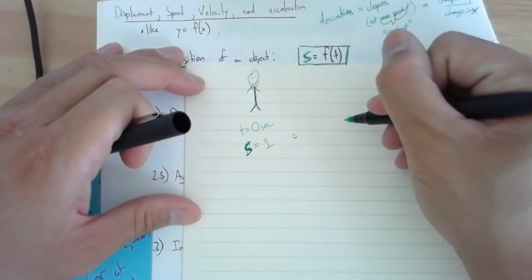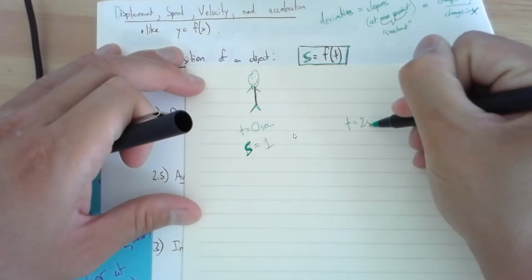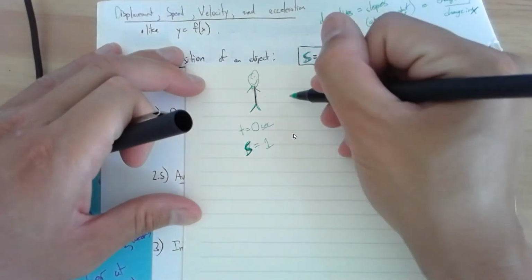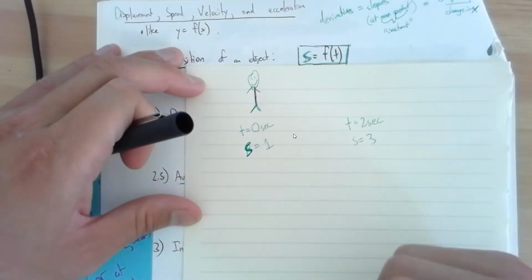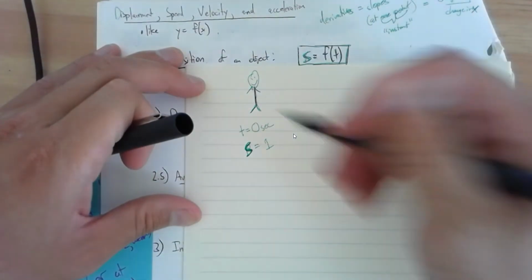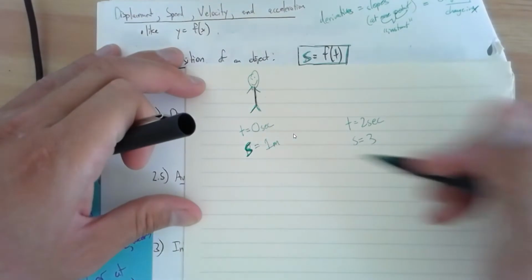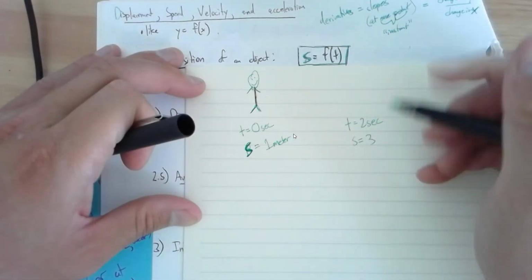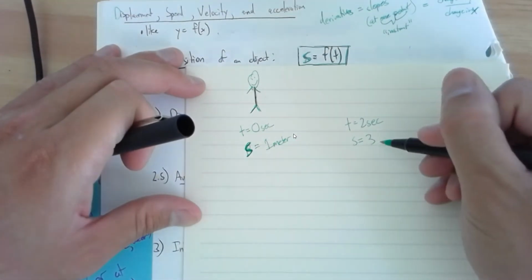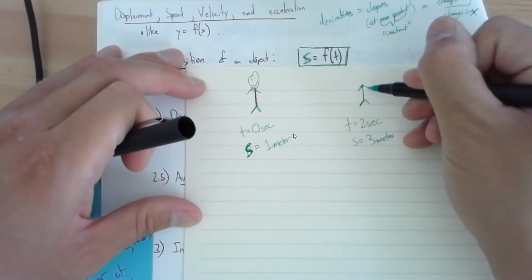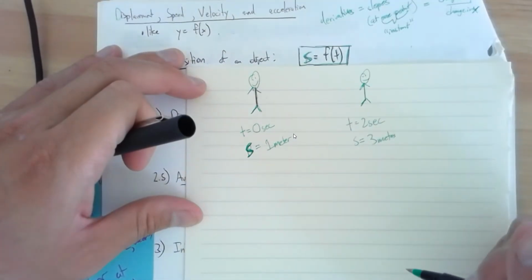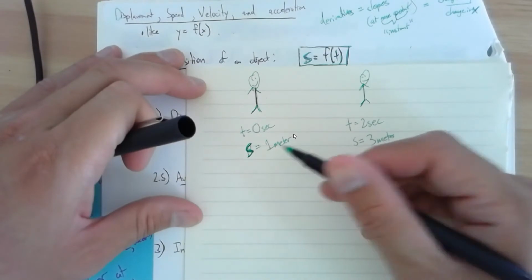And then after t of 2 seconds, this person kind of moved in this direction, is now at a position of 3. We can arbitrarily put that at any point. We could say it's like at 1 meter. Let's say we can give it a unit, and then after 2 seconds, this person is at 3 meters, okay? Right? So basically, there's some kind of formula.